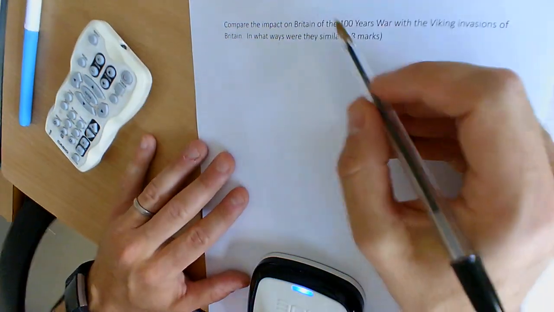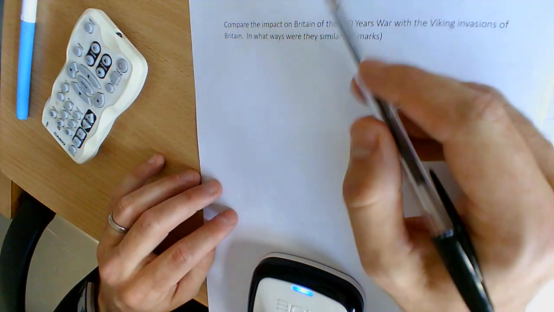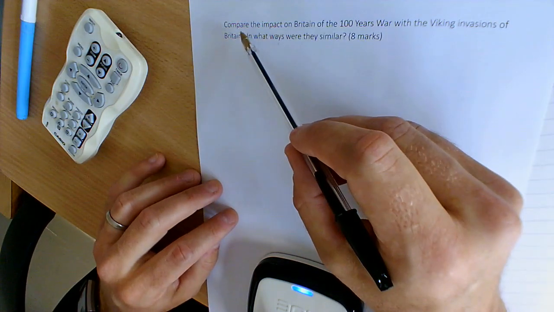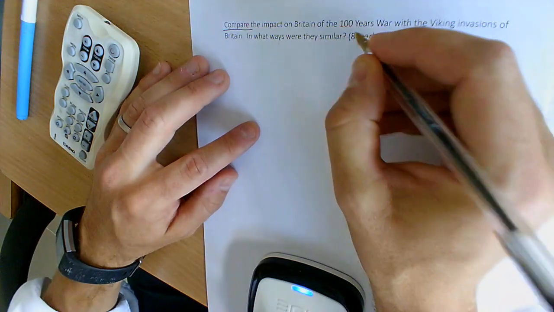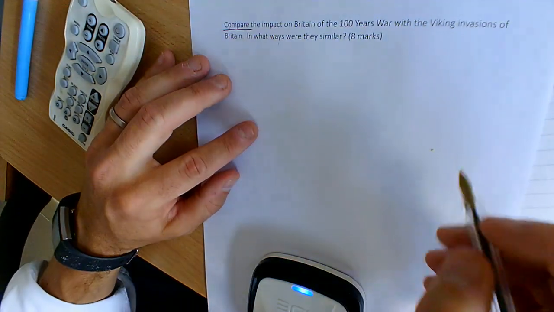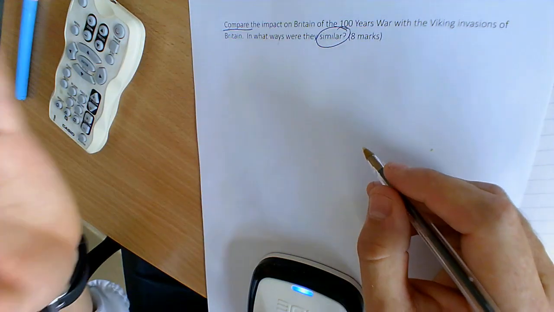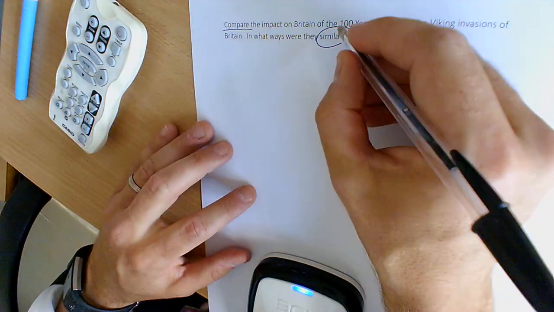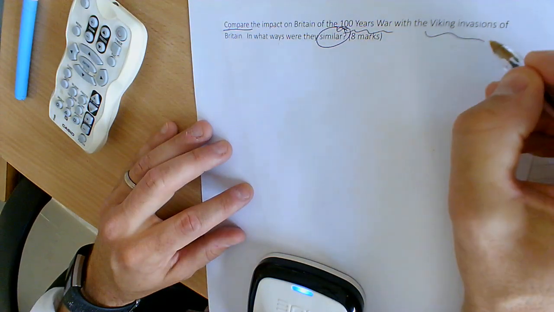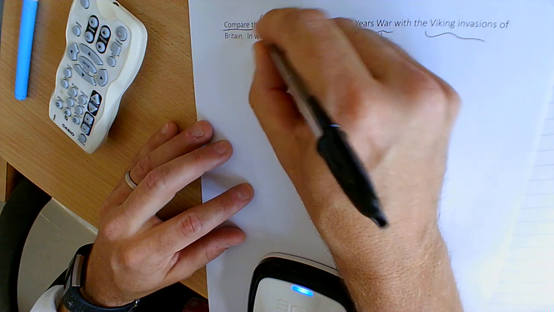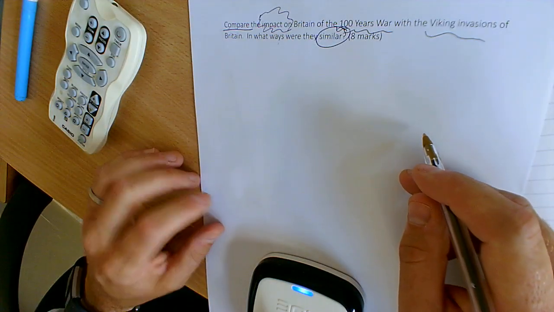Okay, so in the Britain migration paper, you are going to get a question which asks you to compare two events or two people in some way. What you're going to be asked is how similar they are. That's the crucial thing. In this case, you're being asked to compare the 100 Years' War and the Viking invasions, and the crucial thing is the impact on Britain of both of those two things. So that's your focus, it's the impact on Britain.